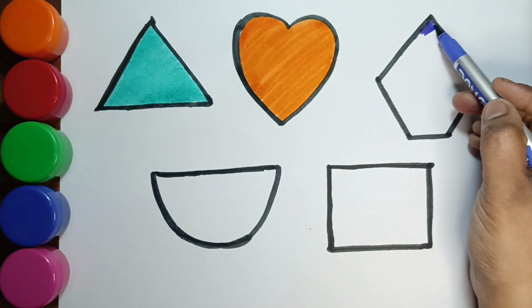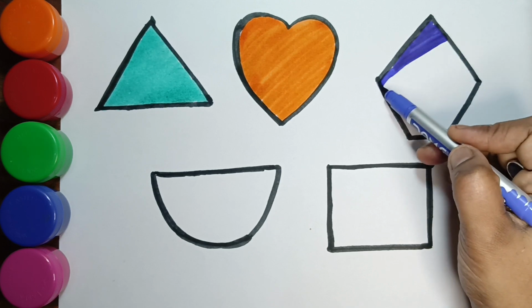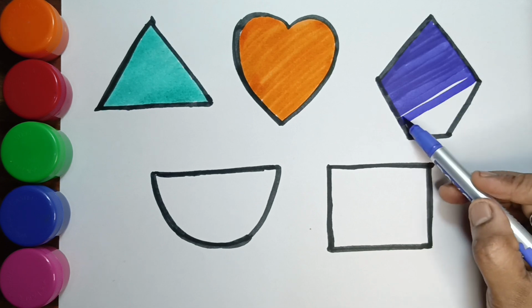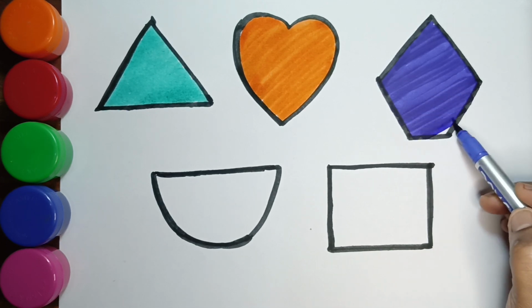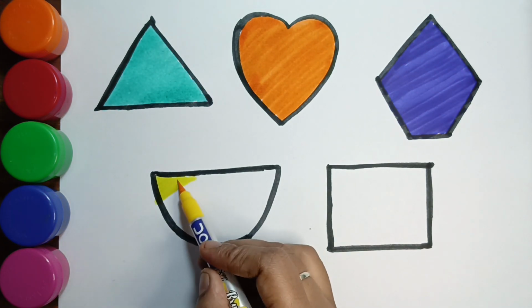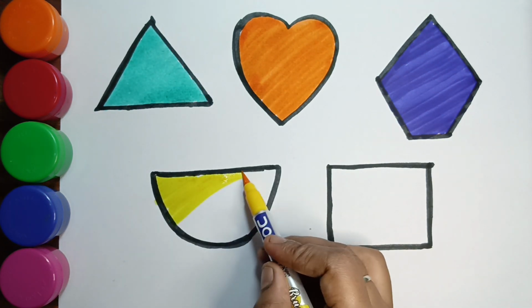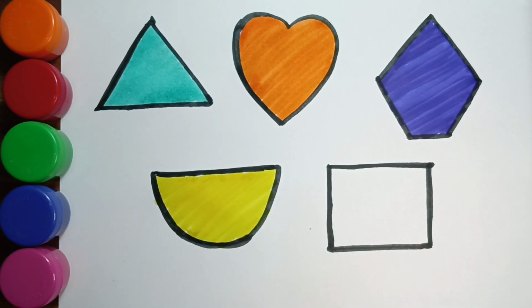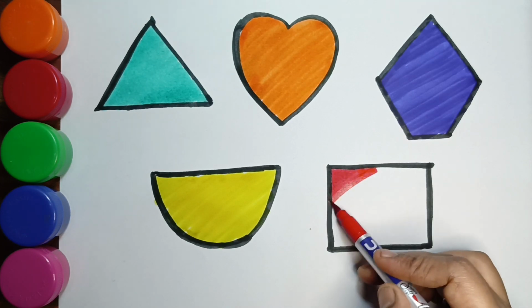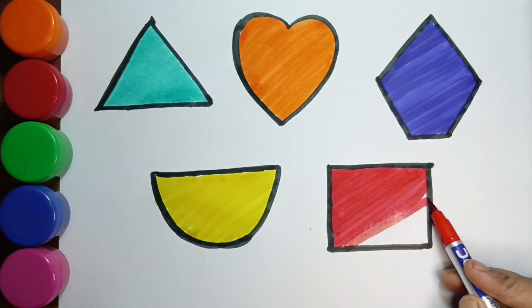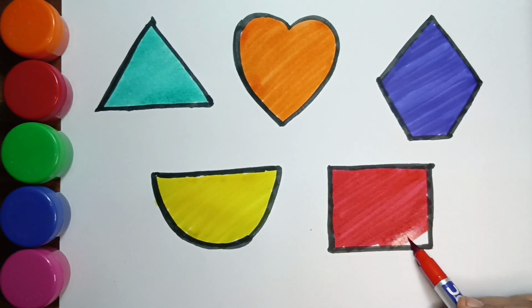Blue color. The name of this shape is pentagon. Okay, and the color we are using is blue. Yellow color. This is a half circle or semicircle. Okay. Red color. Now with this color we are coloring a square. Okay. This is a square.